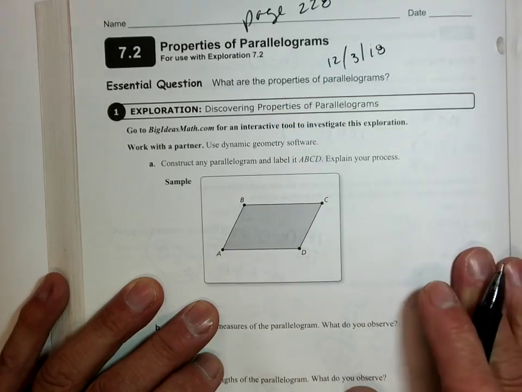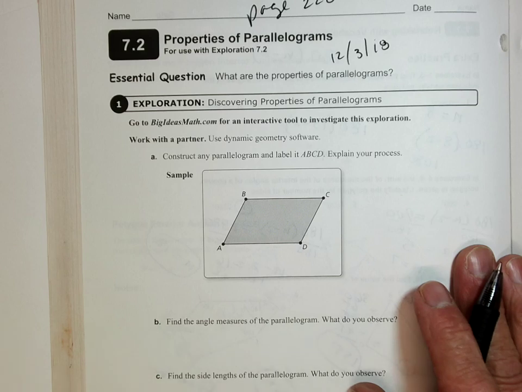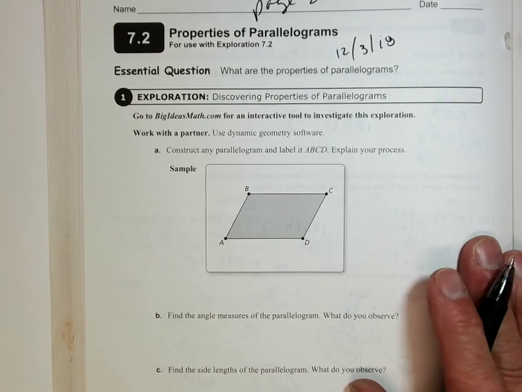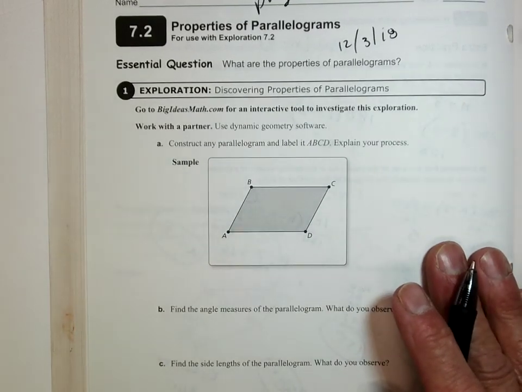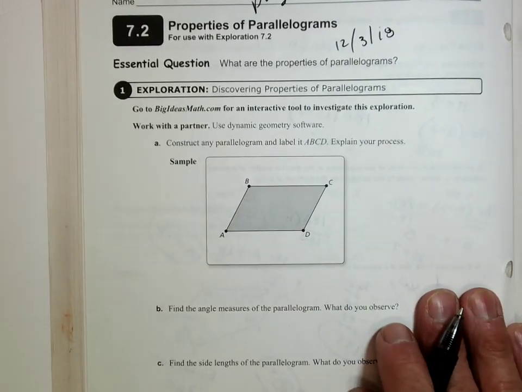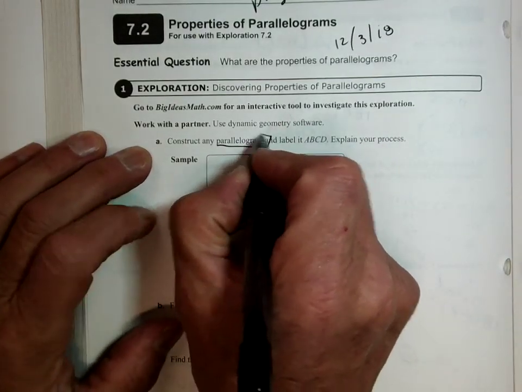12/3/18. Okay, so one of the good news is about geometry is geometry is pretty easy. You guys have been doing geometry probably since like preschool, Sesame Street, right? Yeah, it's super easy. So we already should know what a parallelogram is, but if we look at a parallelogram, let's just look at its definition.